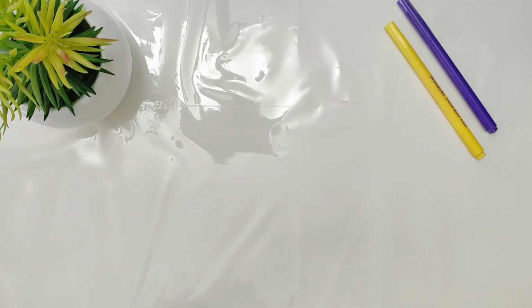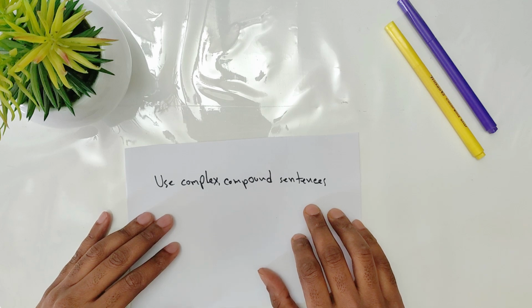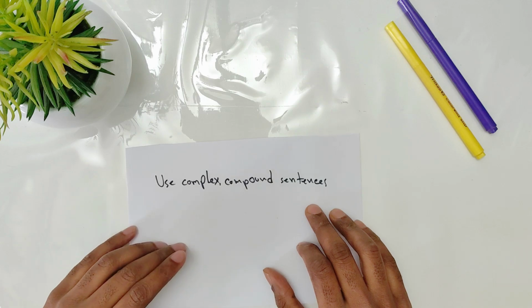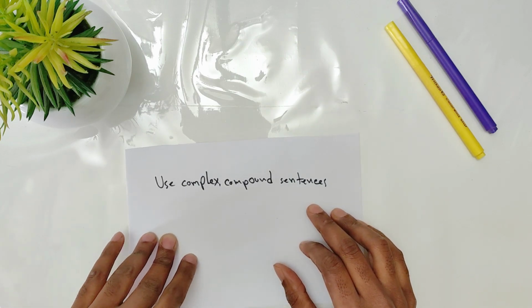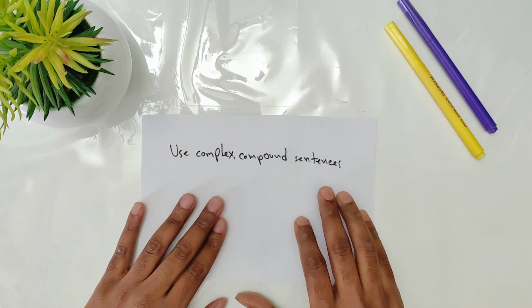So my next tip is to use complex and compound sentences. So don't always stick to simple sentences. Everyone can write simple sentences. You should spice up your writing with a mix of complex and compound sentences.